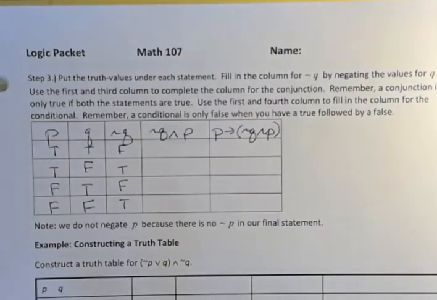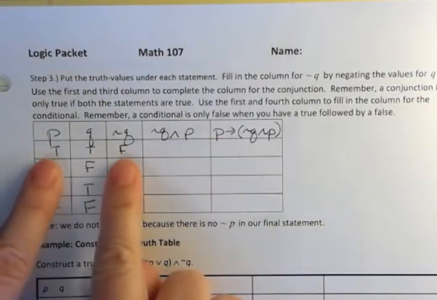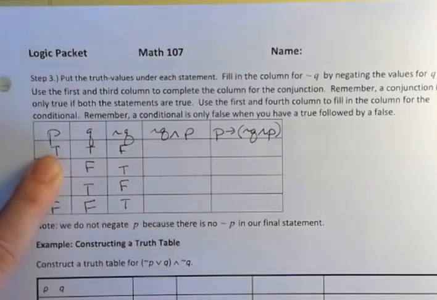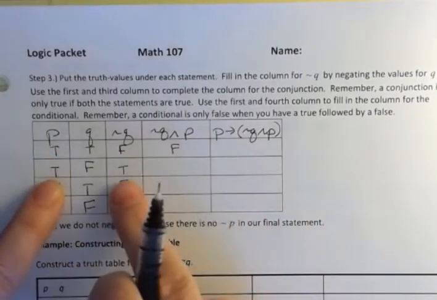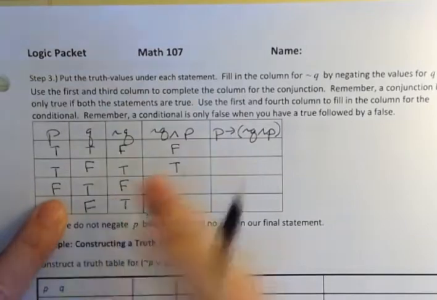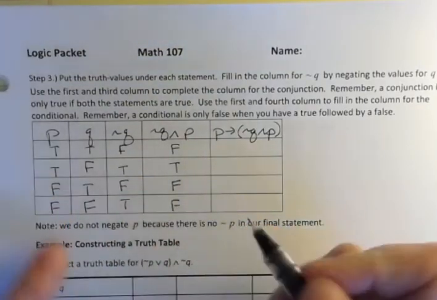And now I'm looking at not Q and P. So I don't care about Q. I'm looking at these 2. And this is an and statement. And what I know about and statements is you can't have a true unless they're both true. So this is going to be false. Here I do have both true. No. And no. So I have 1 true and 3 false.